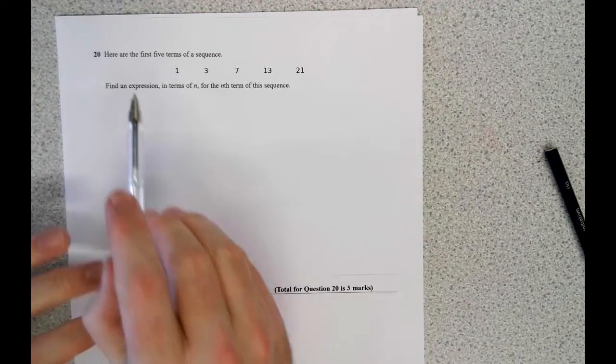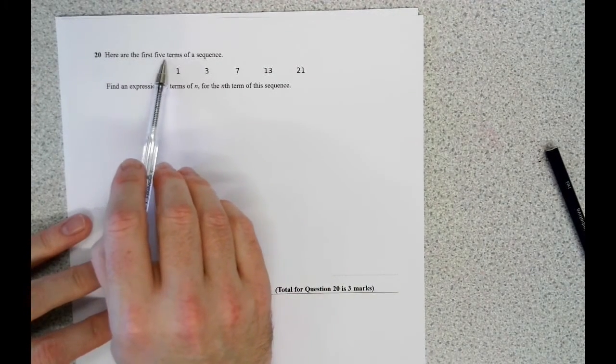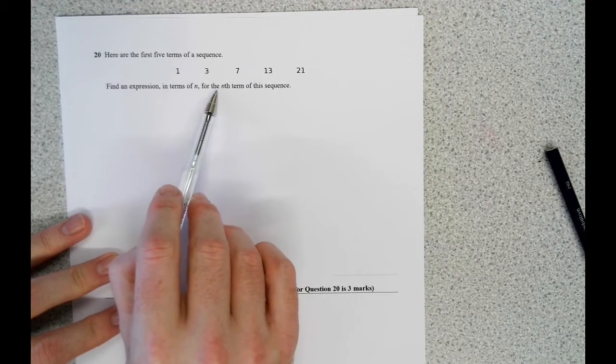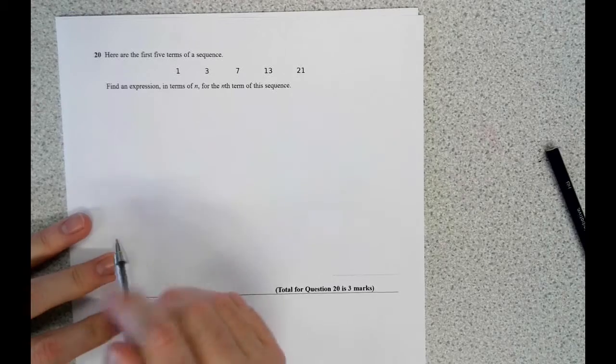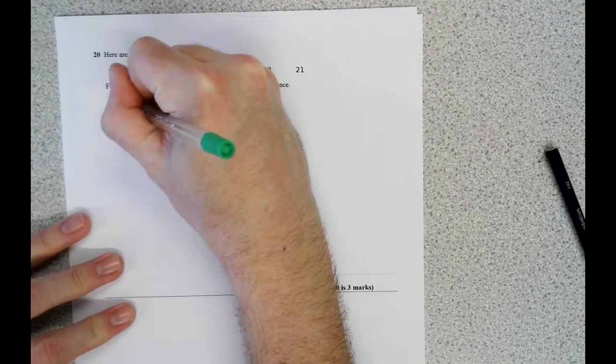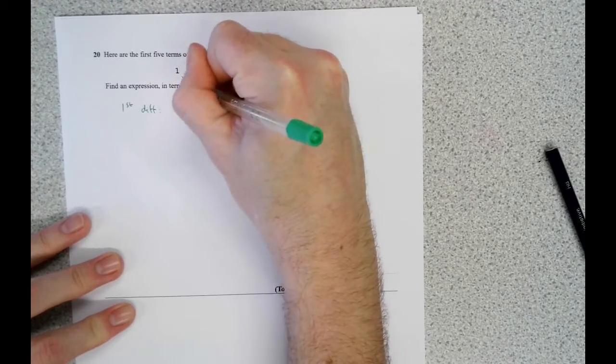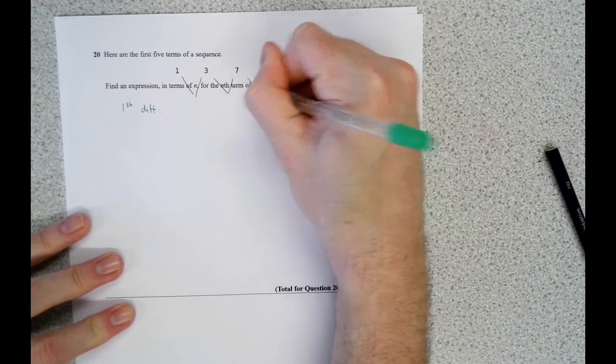To answer question 20, we're told first of all that there are 5 terms of a sequence, and we're asked to find an expression in terms of n for the nth term of the sequence. So the first thing we do is look at what we call the first difference. I'll just say first diff for short, and the way that we do that is look at the difference between each of the terms.